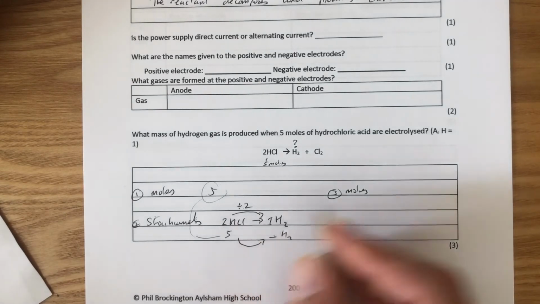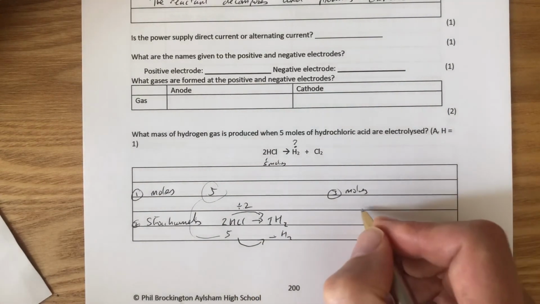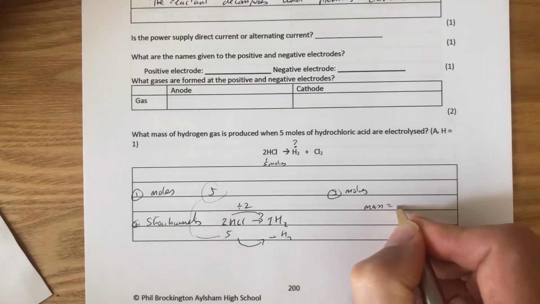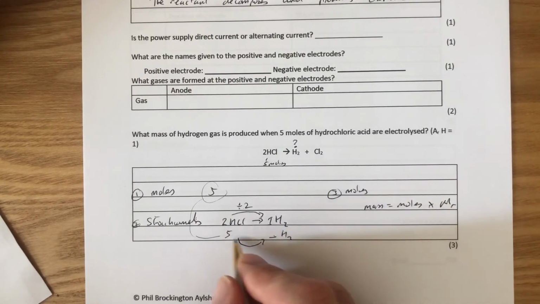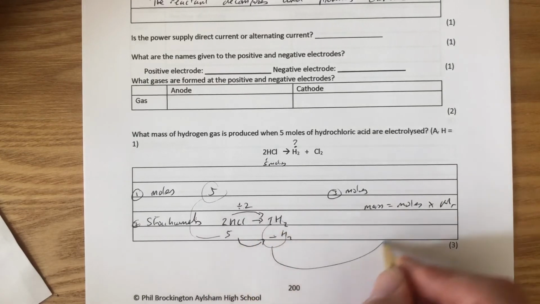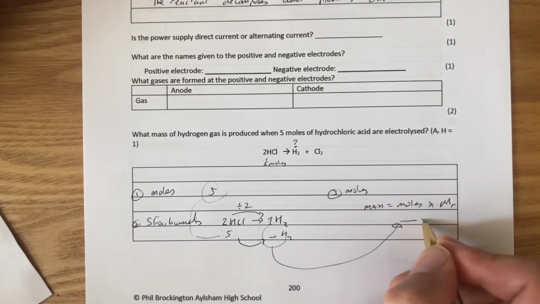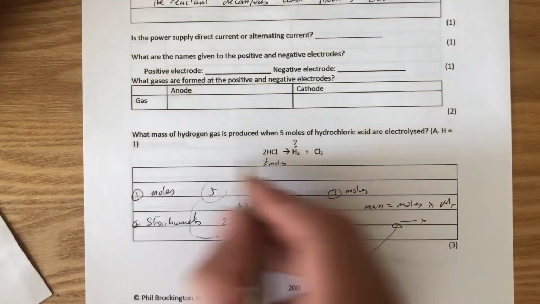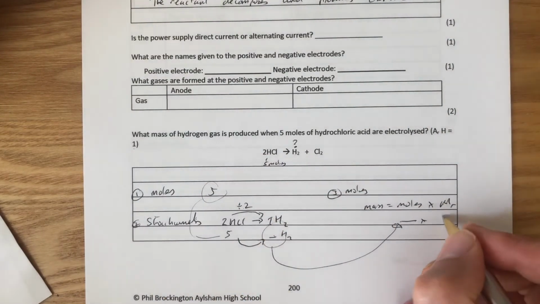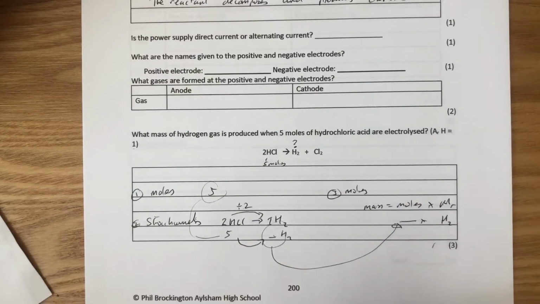You work that out. Last stage, moles. We need to rearrange the equation. Mass equals moles times MR. Whatever answer you came up with in stage 2, that's going to go there. You need to multiply it by the MR of hydrogen. Well, the atomic mass of hydrogen is 1, and you've got an H2 molecule, so the MR of H2. See if you can get an answer there.